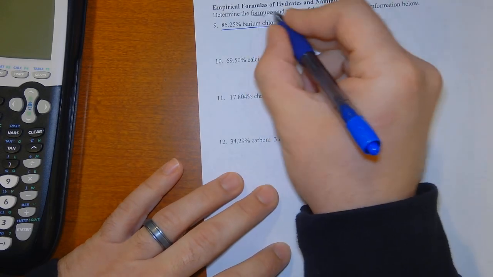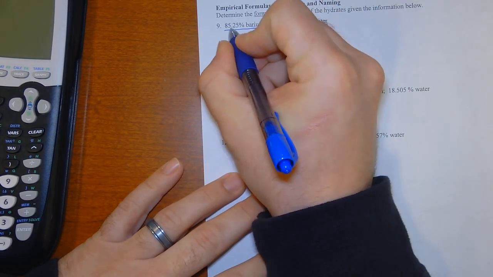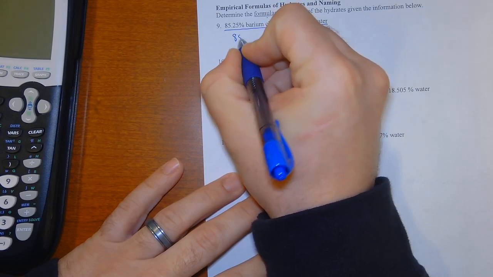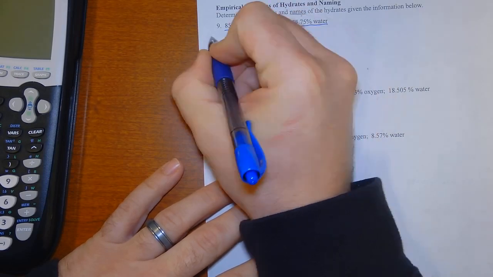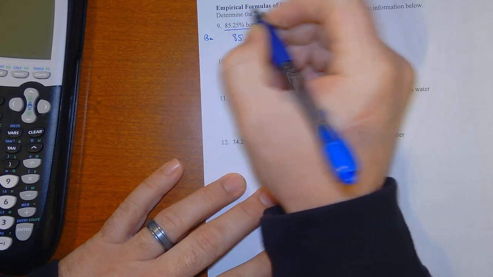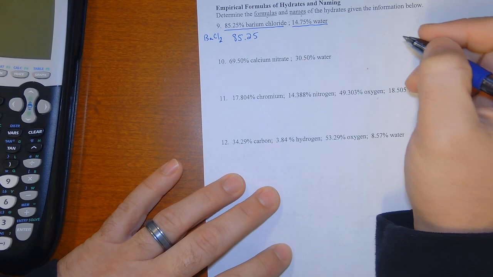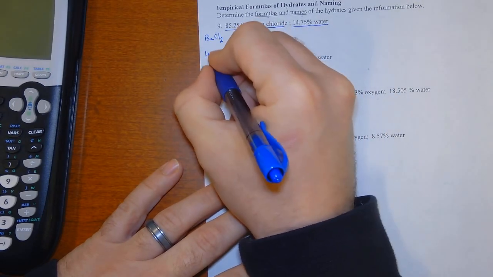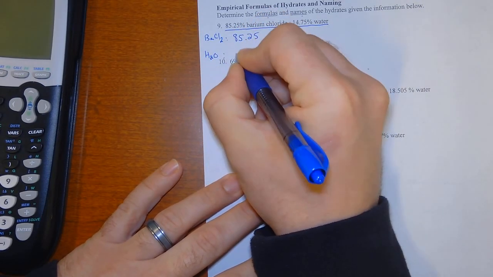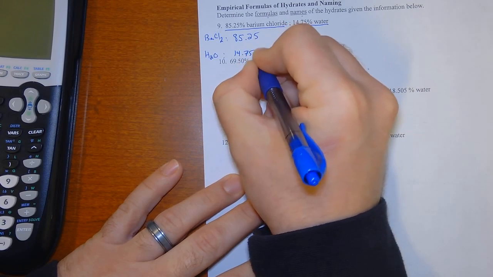Because we need to find the formulas for this stuff. So percent to mass is very easy. Just put 85.25, and this is barium chloride, barium, so it should be BaCl2. And then your water is going to be down here, H2O. I have 14.75 grams of that.